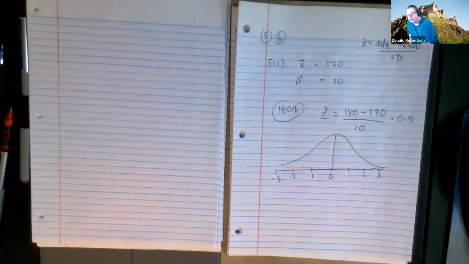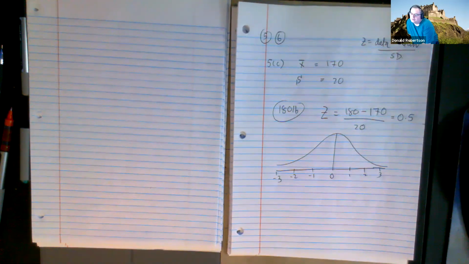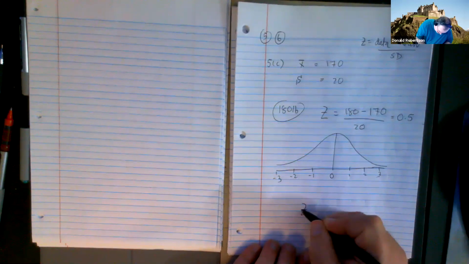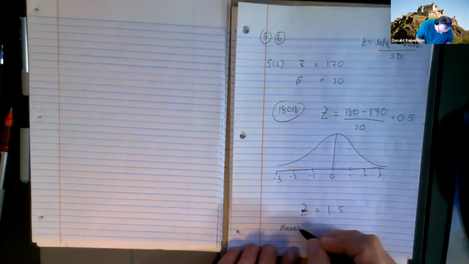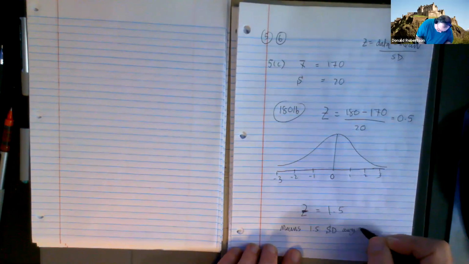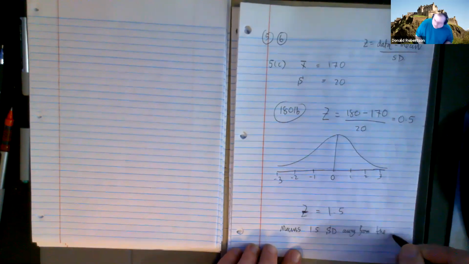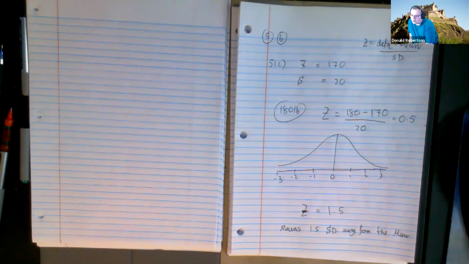Why do the z-scores only go 1, 2, 3? Why isn't there a z-score of 20 or something? Why is this always the shape that you end up with, no matter what data you start with? Well, it's kind of interesting. A z-score of 1.5 means you're 1.5 standard deviations away from the mean. So what the z-score is measuring is how many standard deviations you are from the mean of that population.